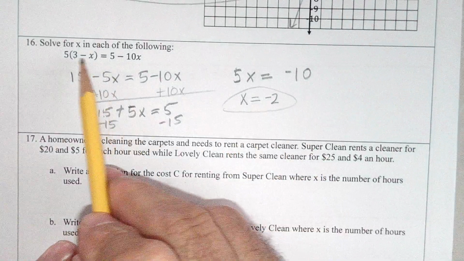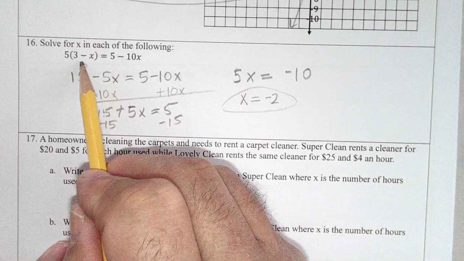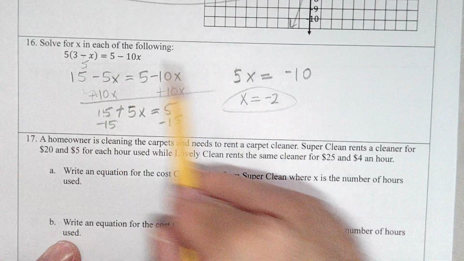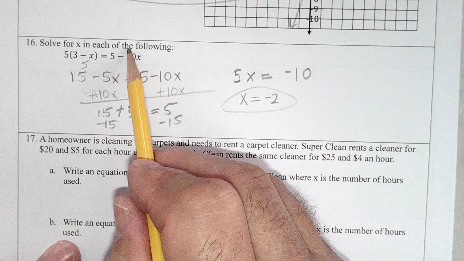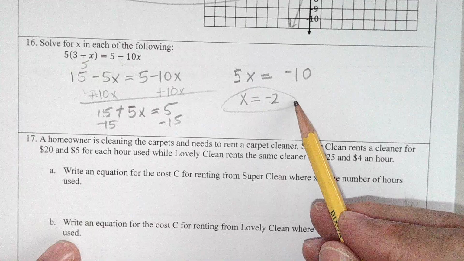Let's just check ourselves. 3 minus a minus 2 would be 5. 5 times 5 is 25. Negative 10 times negative 2 would be plus 20. Plus 5 is 25. So it checks out.